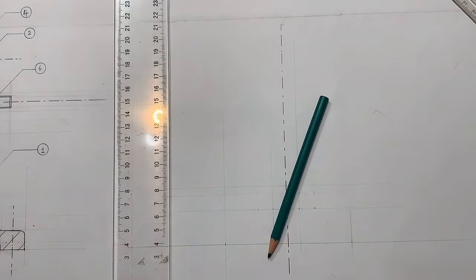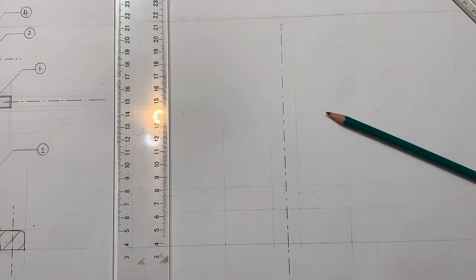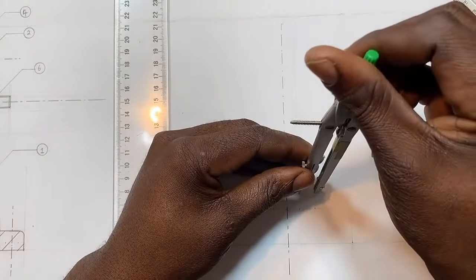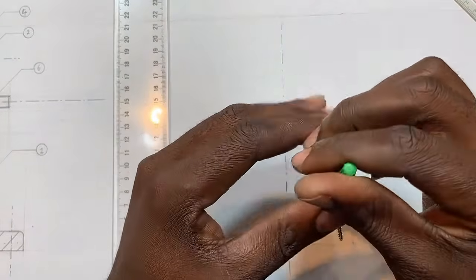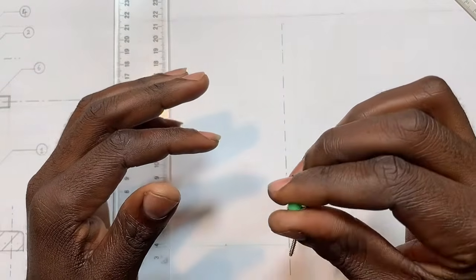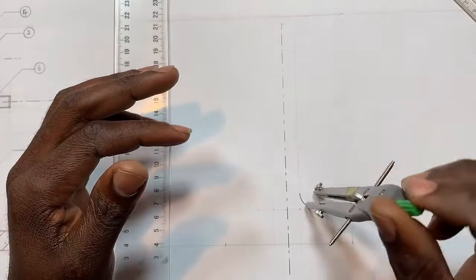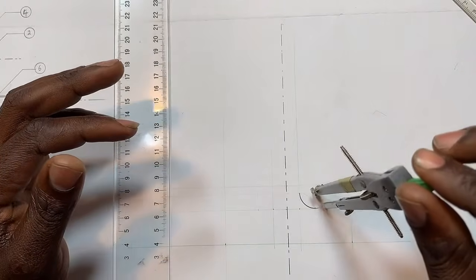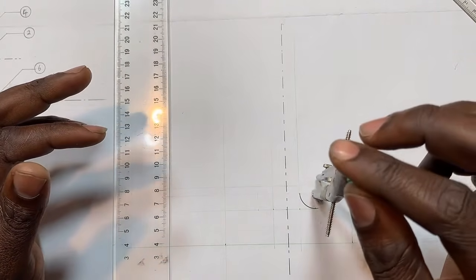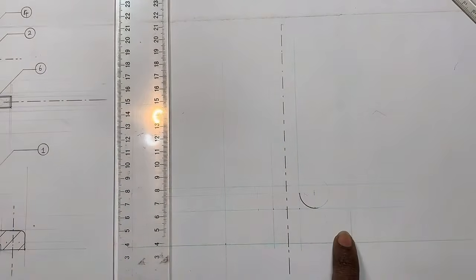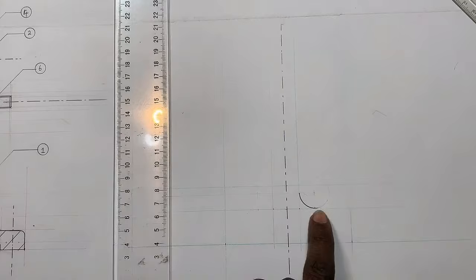So now I can simply place my drawing compass right here, further till there, then I draw this arc. So I'll further draw it this side, just a little bit faint, this side, just a little bit faint, as I'm not quite sure where it is going to end.